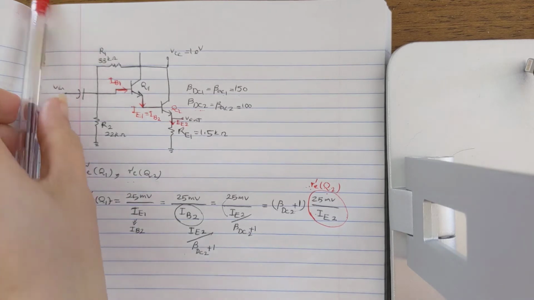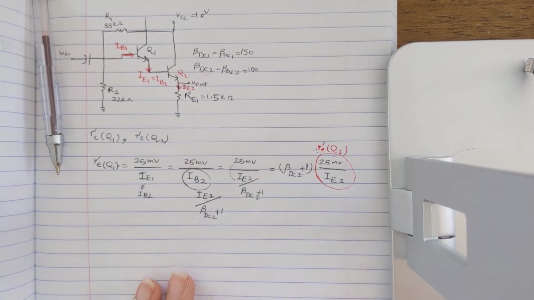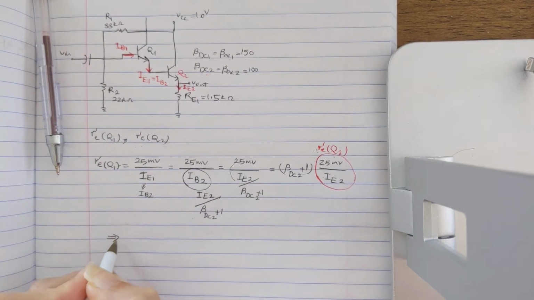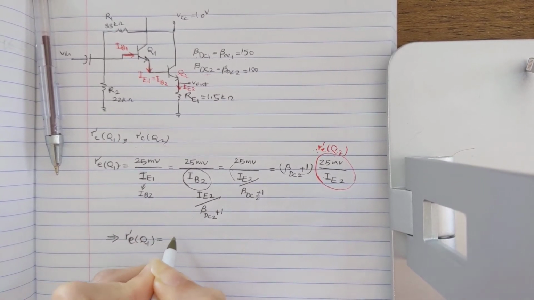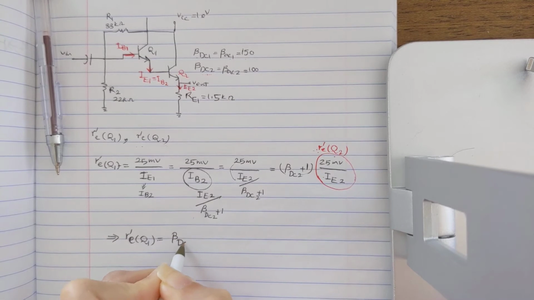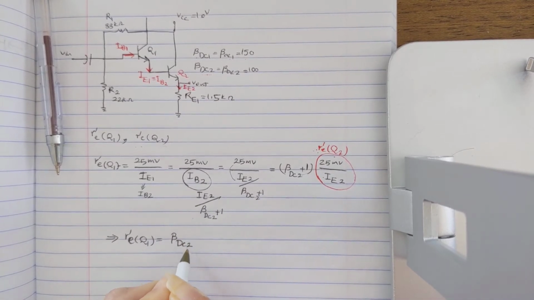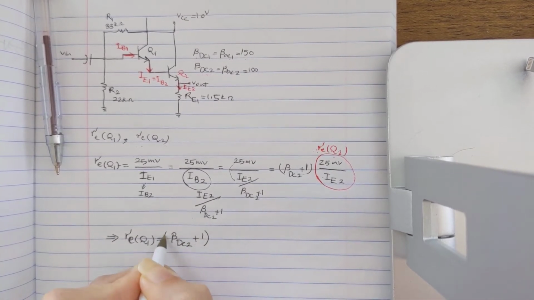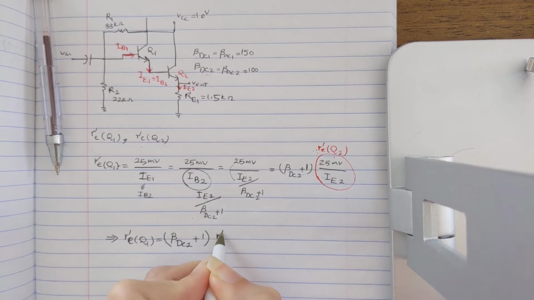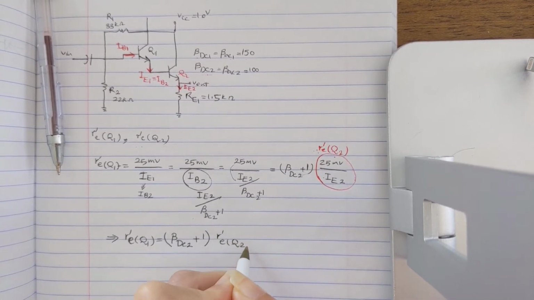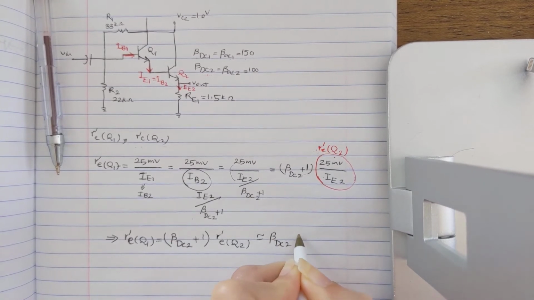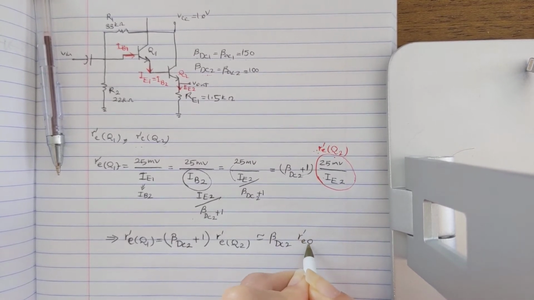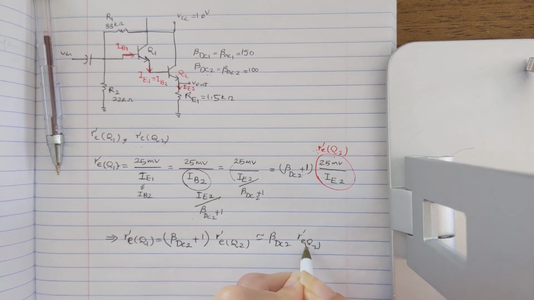So you see, in a Darlington pair, you can always say R prime E Q1 is beta DC of the second transistor, plus 1, times R prime E Q2, or you can simply say beta DC2 times R prime E Q2.